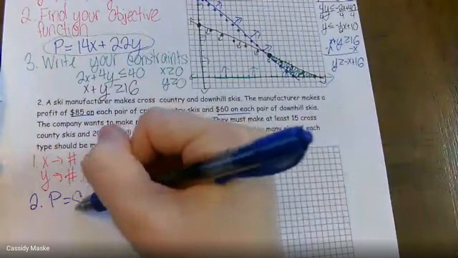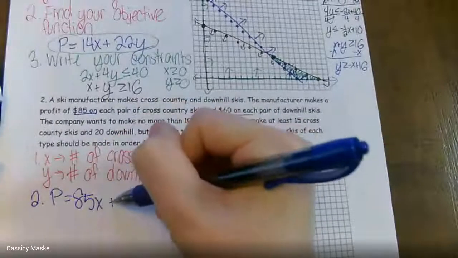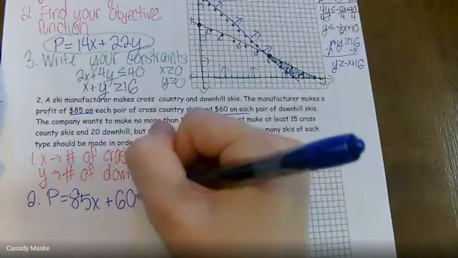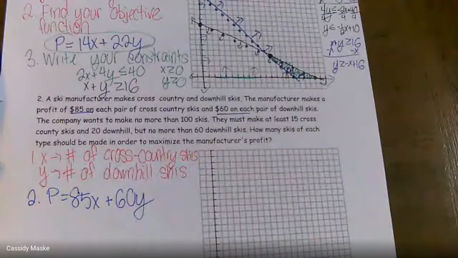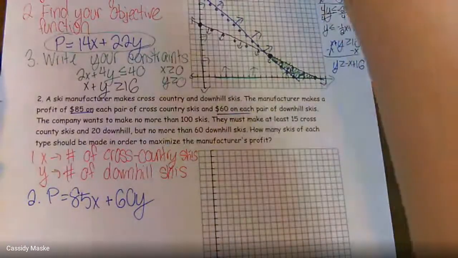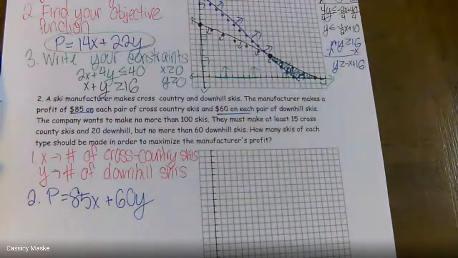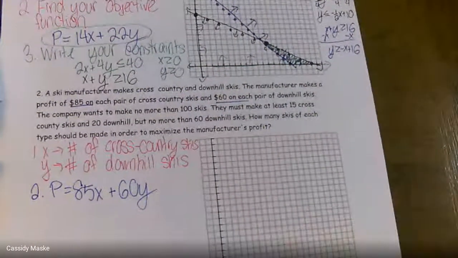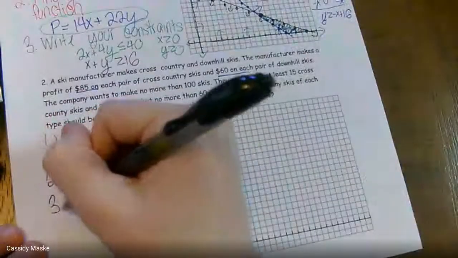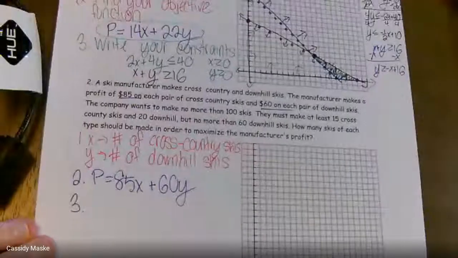85x plus 60y. That's our profit function, which remember we don't use until the very end, right? To plug our vertex points in. Okay, step 3, we got to write our constraints. This is the hard part, right? Writing the constraints.